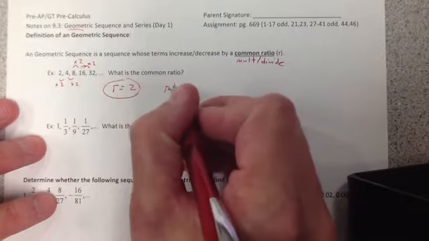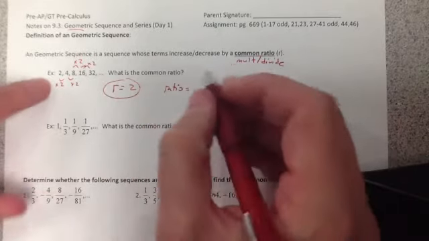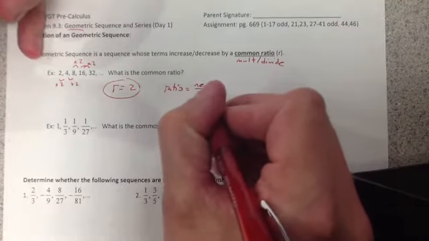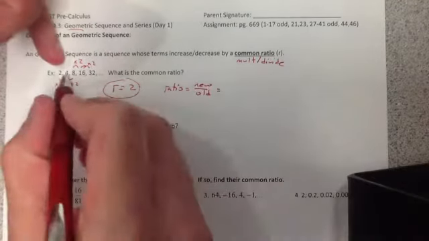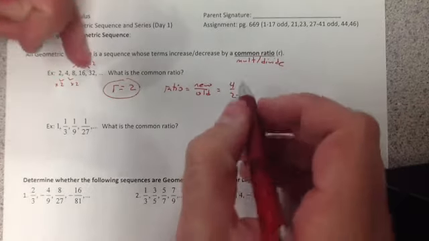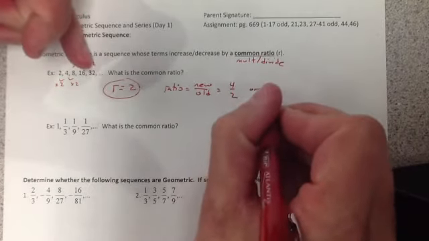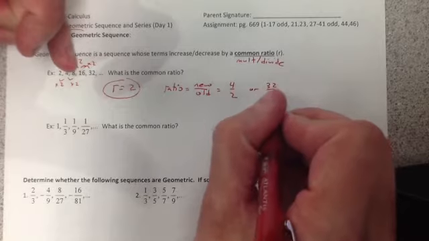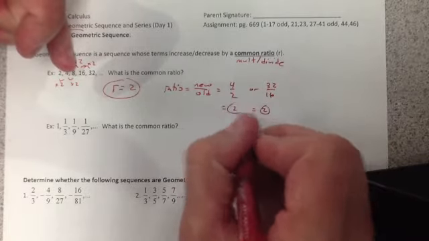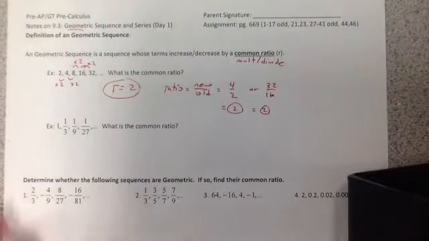Now, the reason why we call it a ratio is because normally how we get it is the new over the old. For example, if I look at the 4 over its previous one, 2, or I can look at 32 over its previous one, 16, and they both reduce to 2. And that's why we call it a ratio instead.